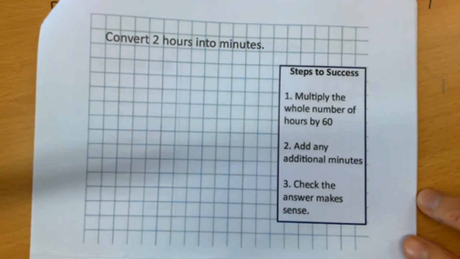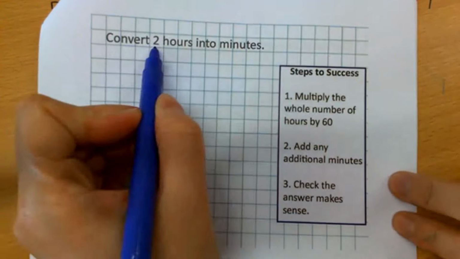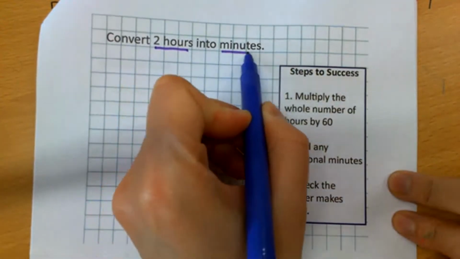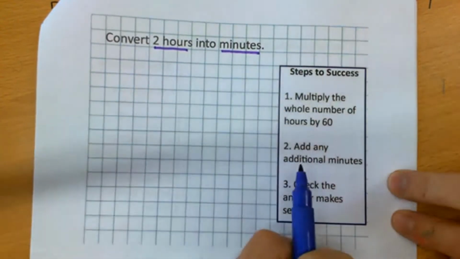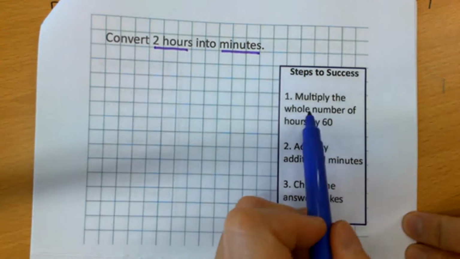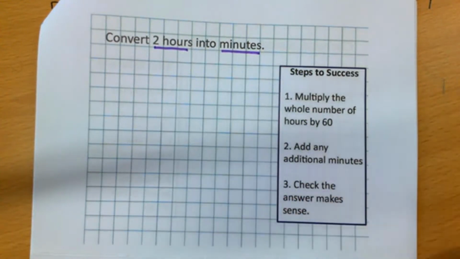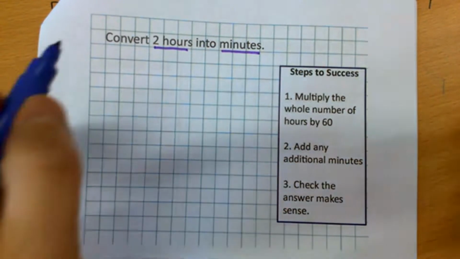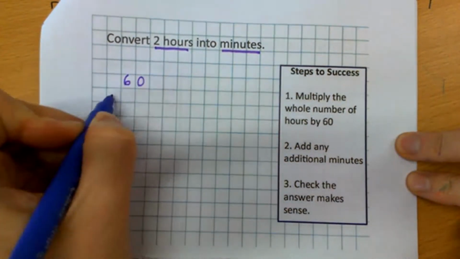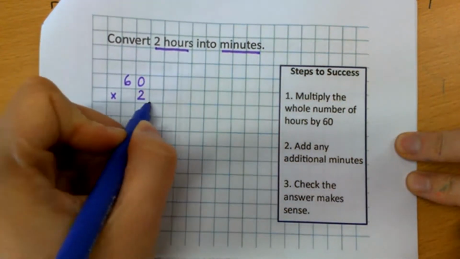Let's start with our first one. Let's convert 2 hours into minutes. So our steps to success are multiply the whole number of hours by 60. Now, you could do 60 multiplied by 2.